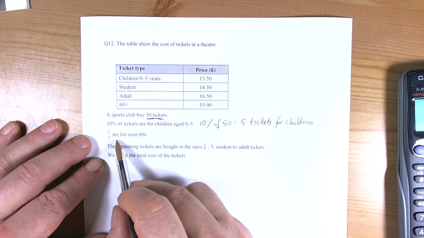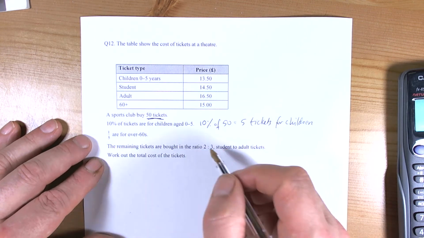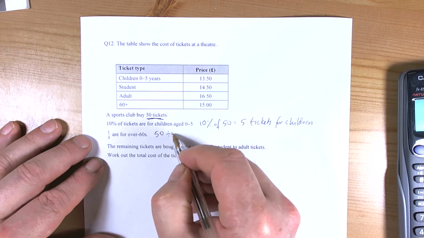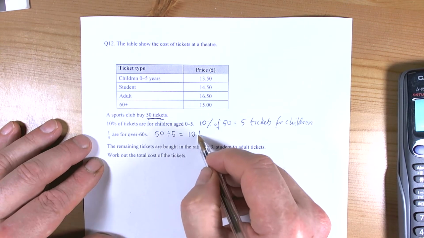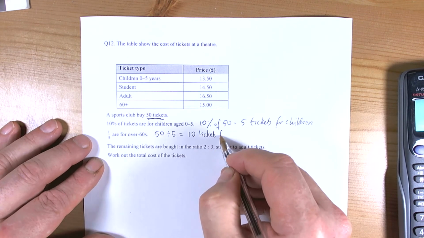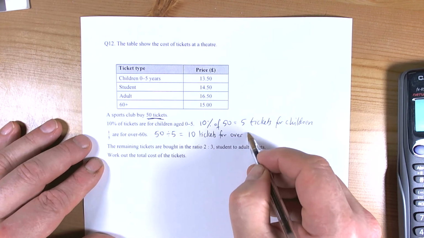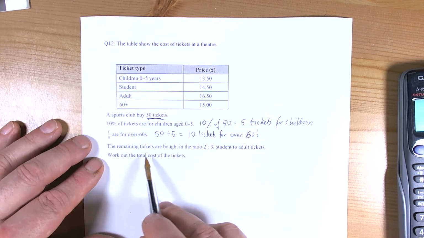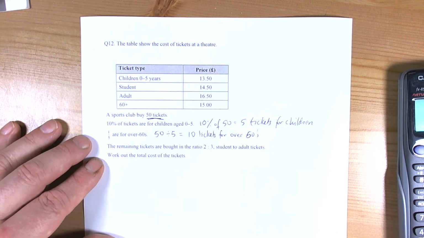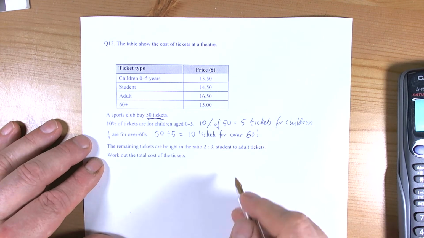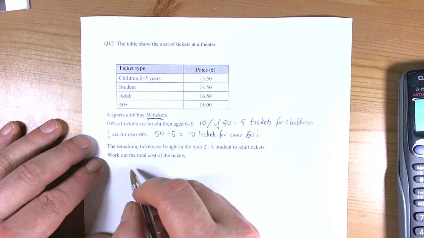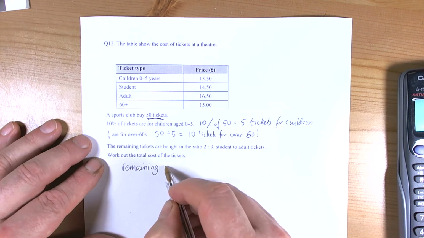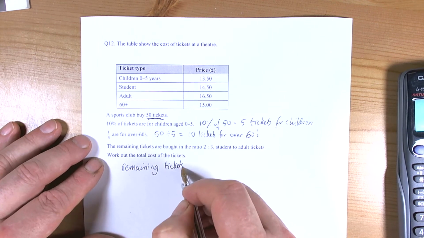It says 1/5 of the tickets are for the over 60s, so there's 50 tickets. So we're going to do 50 divided by 5 to find 1/5, so 10 tickets for over 60s. The remaining tickets are bought in the ratio 2 to 3. Okay, so we've got 15 tickets sold so far, so the remaining tickets, again, tell the examiners what you're doing all the time, so tell the story.